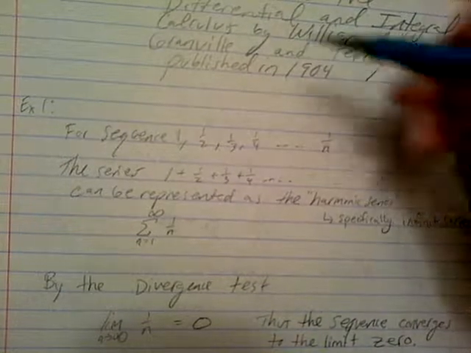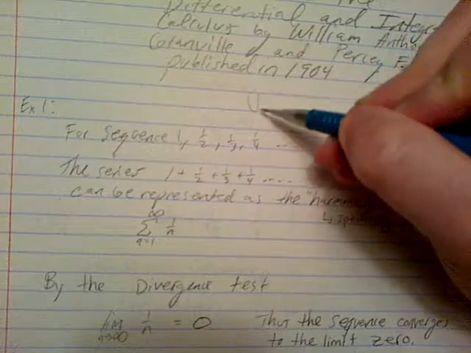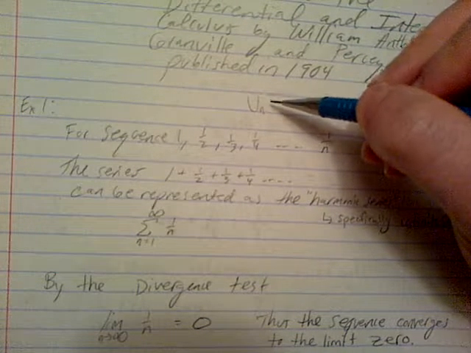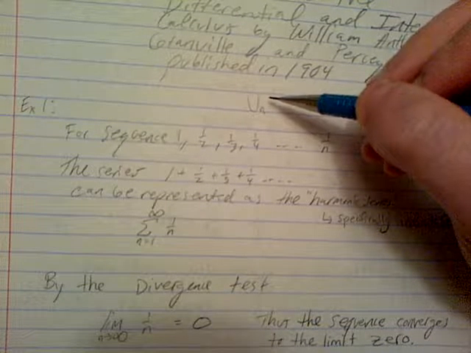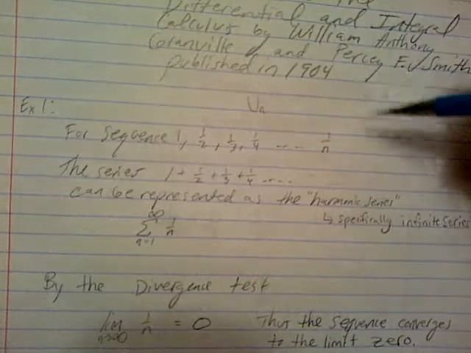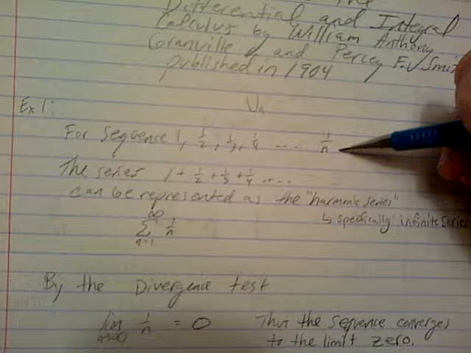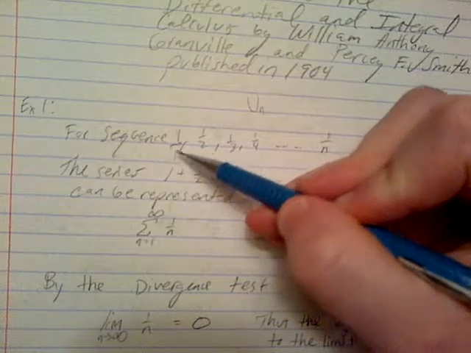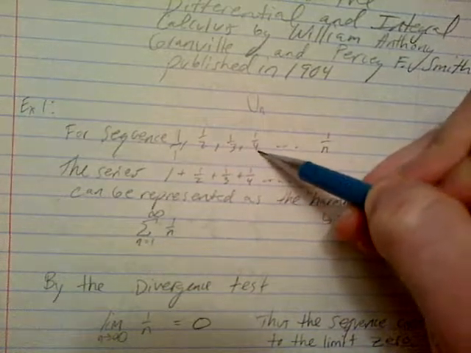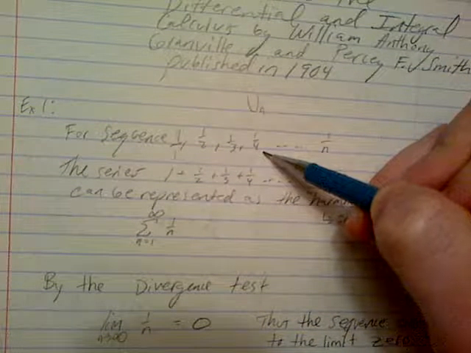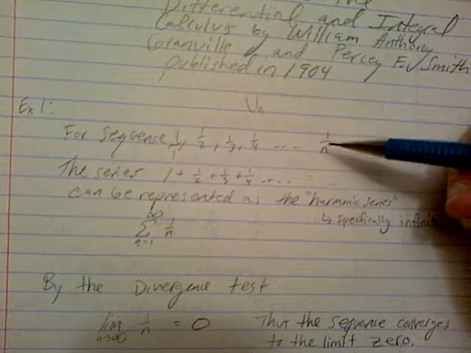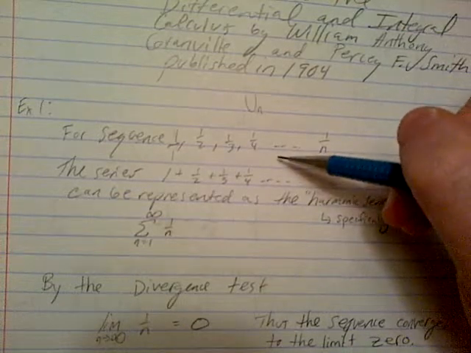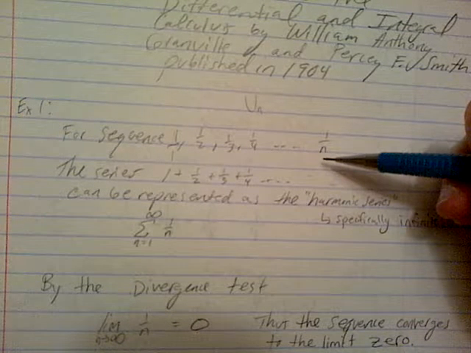We can say that each term is u_n, and therefore for the nth term, u_n is equal to 1 over n, because we see that this is 1 over 1, 1 over 2, 1 over 3, 1 over 4. The pattern is that the denominator is increasing by 1 for each term.